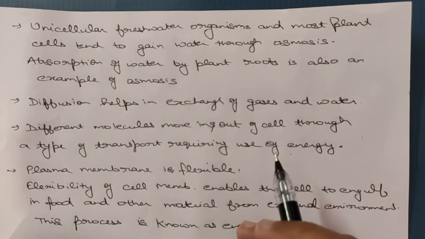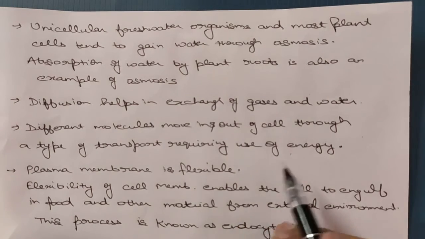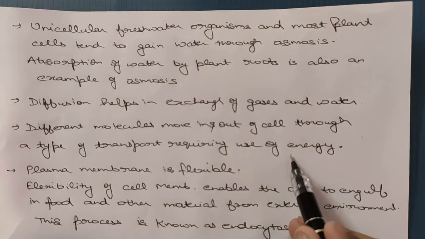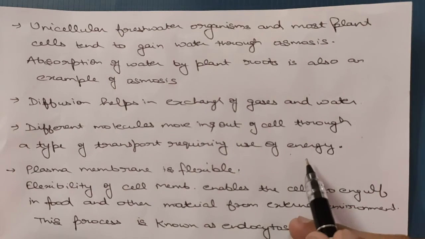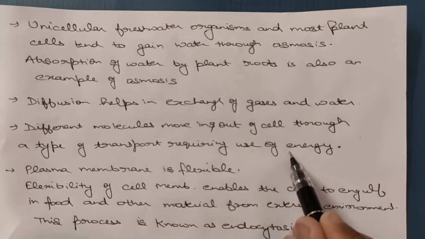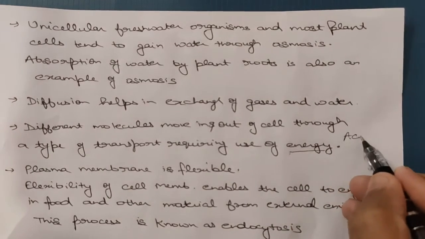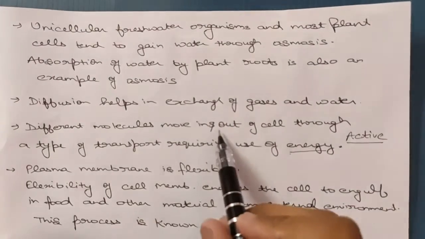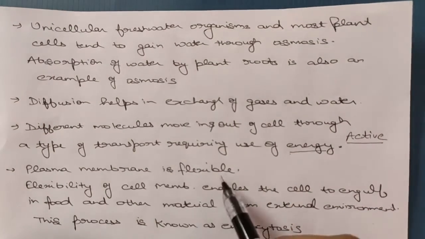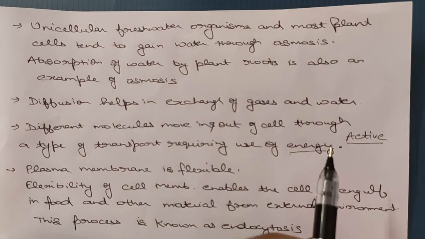But there are certain substances, or if you have to transport a substance from low concentration to high concentration, meaning in the opposite direction, then you need to give it some energy, and this kind of transport is known as active transport. Okay, so different molecules move in and out of the cell through a type of transport requiring use of energy when they move opposite to the concentration.